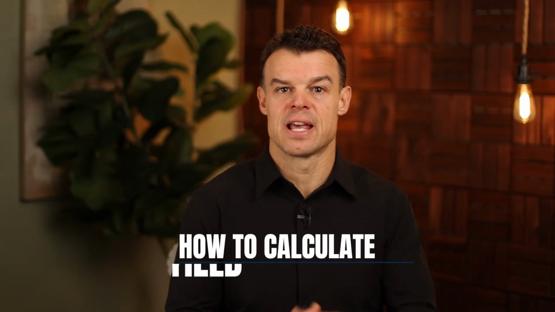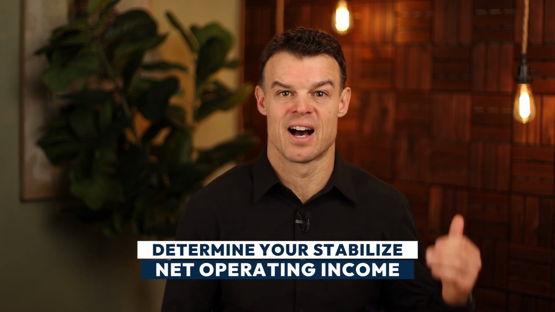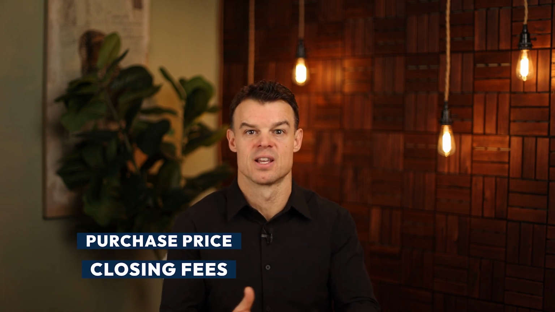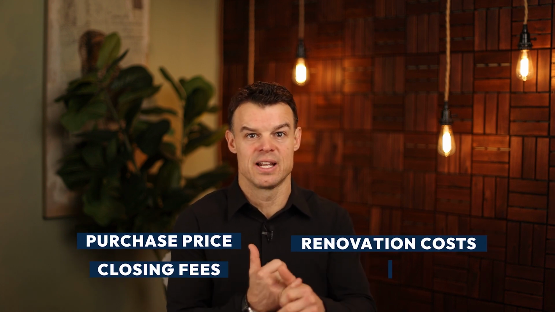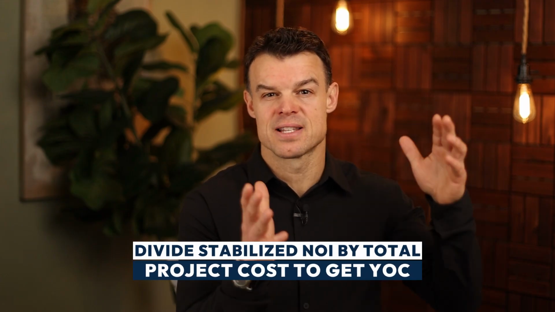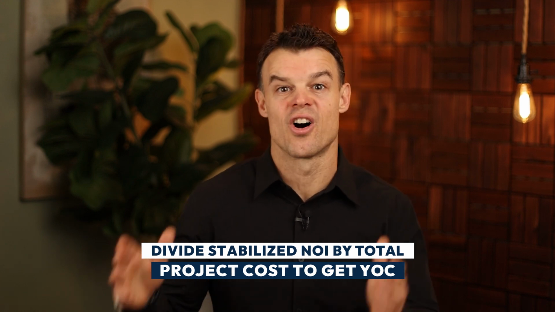So, how do you calculate yield on cost? Here's the step-by-step formula. Step 1, determine your stabilized net operating income. Step 2, add up all your costs when owning and operating the property: the purchase price, the closing fees, the renovation costs, or any other fees that are needed to acquire and improve the property. Step 3, divide the stabilized net operating income by the total project cost.